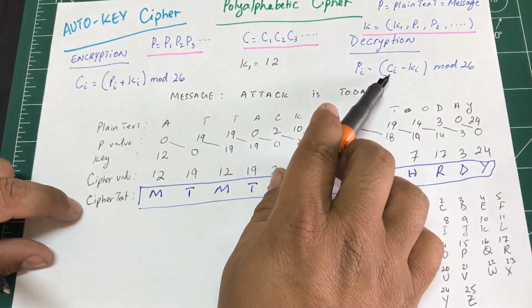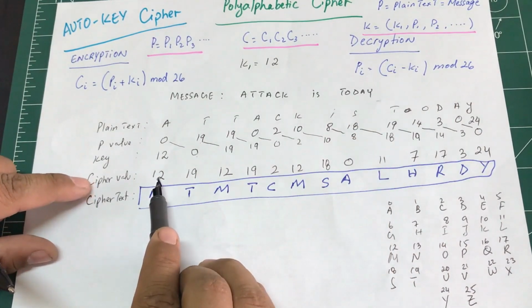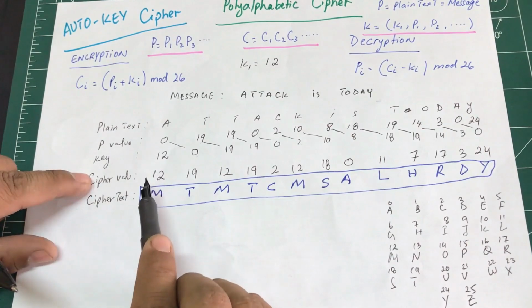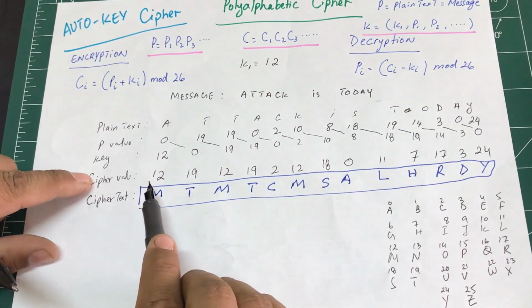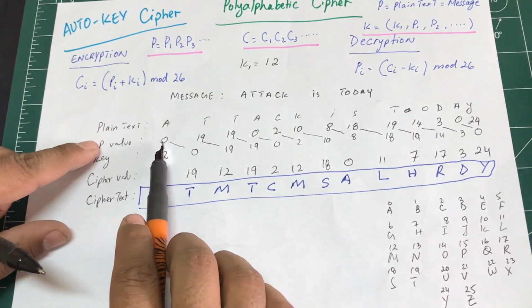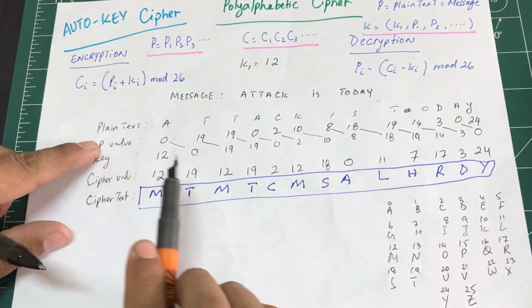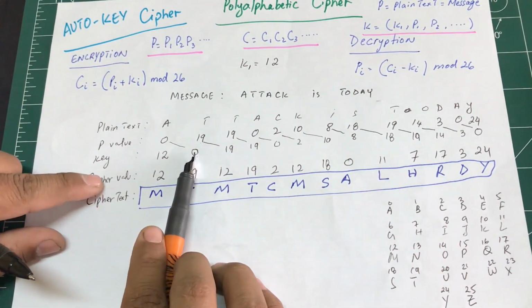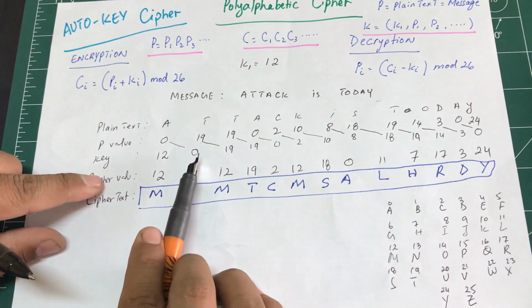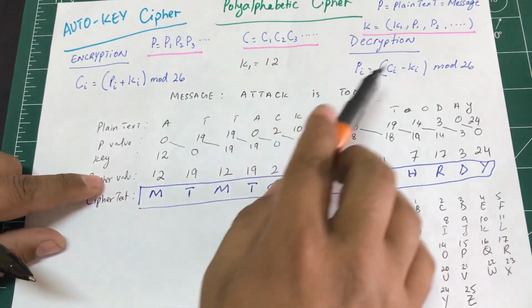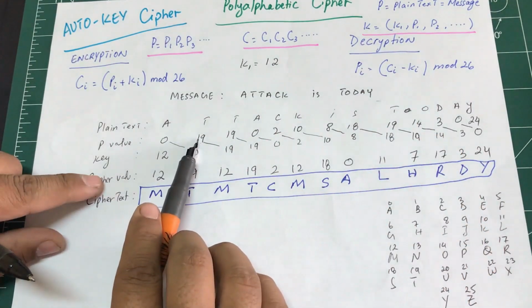In decryption, you get ciphertext minus ki. So this is your ciphertext. You subtract this. So 12 minus 12 will give you what? 0. 0 mod 26 is 0. So you get A. In decryption, ciphertext 19 minus 0, this is your key. So 19 minus 0 would give you 19, and 19 mod 26 would give you 19. That's why you have 19.